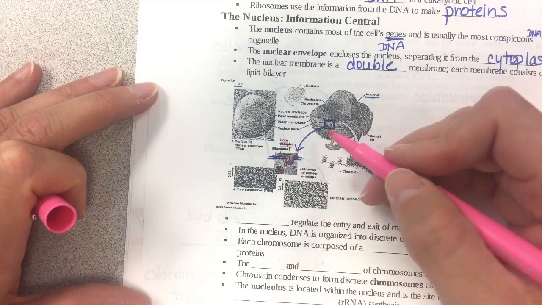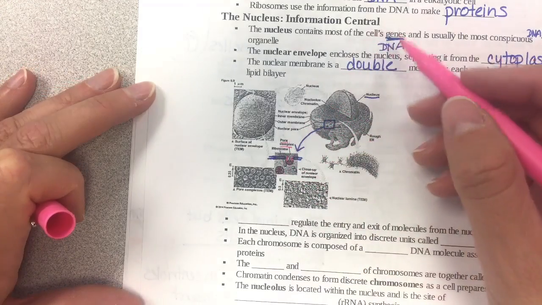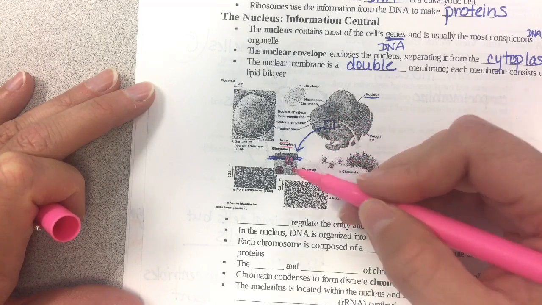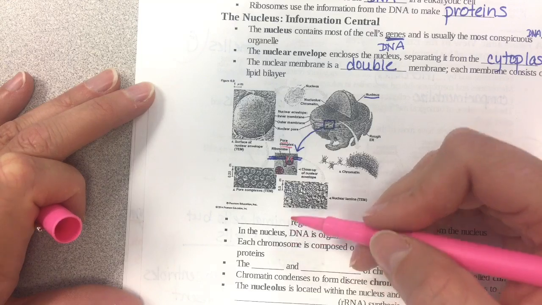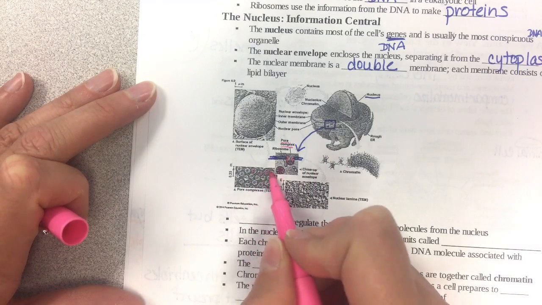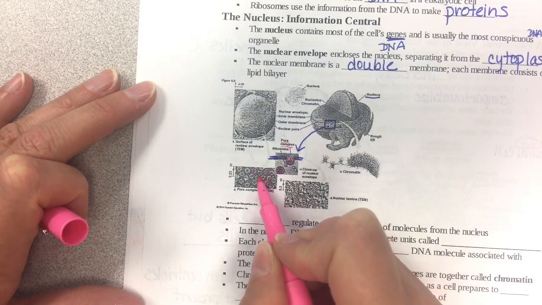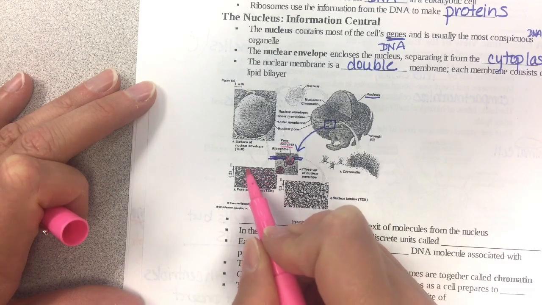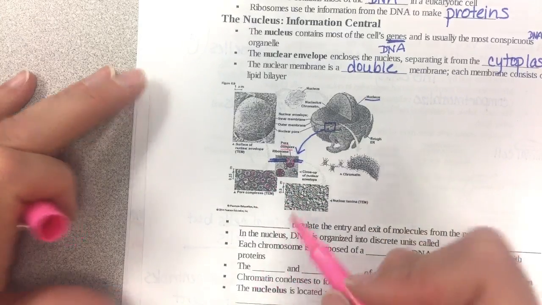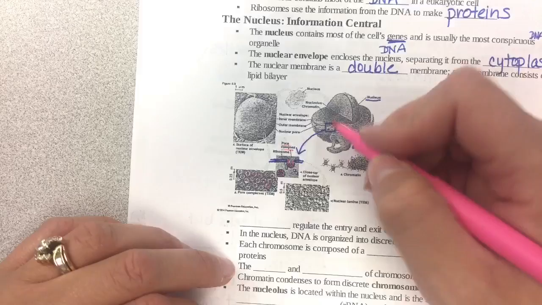that pore. And so when I say instructions are copied onto mRNA from the DNA, how does it get out of the nucleus? It would go through that pore. All right, and so you can see here on the outside of the nucleus, this is the surface of the nucleus. These are all those pore complexes. So these are all little holes in the nuclear envelope. Okay, and so that's what that is here.